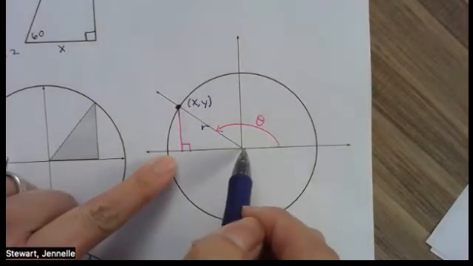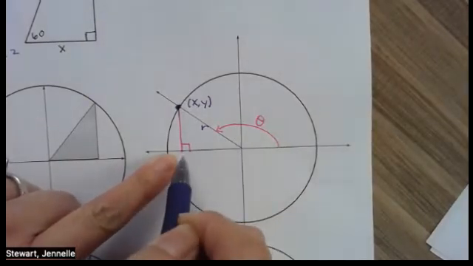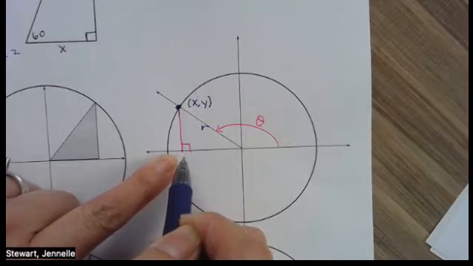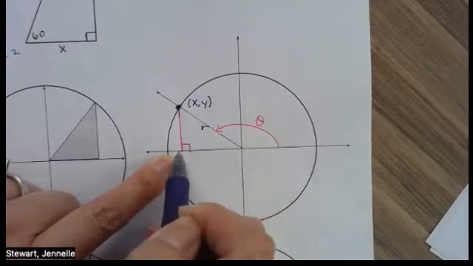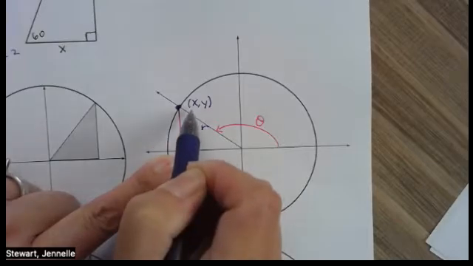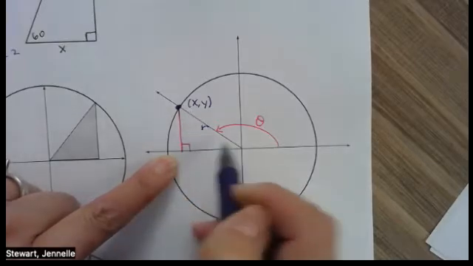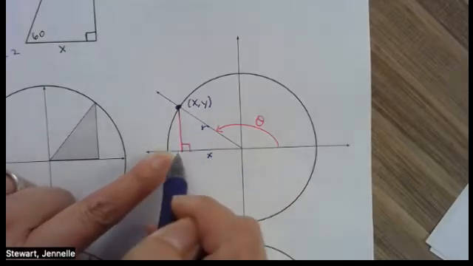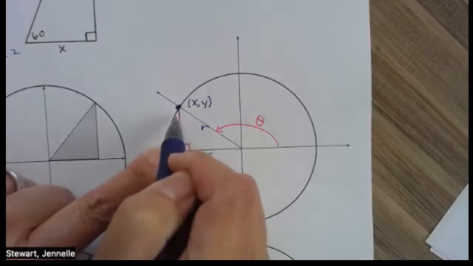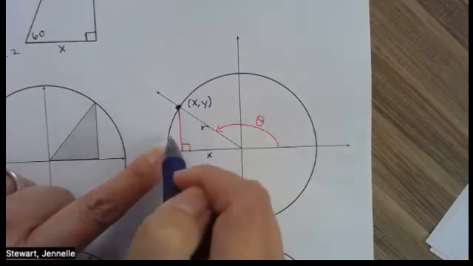I want you to know that this distance from here to here, even though it's not given, I know what this distance is. What's this distance? It's the x value, right? And from here to here, I already know that distance too. What distance is that? It's the y value.